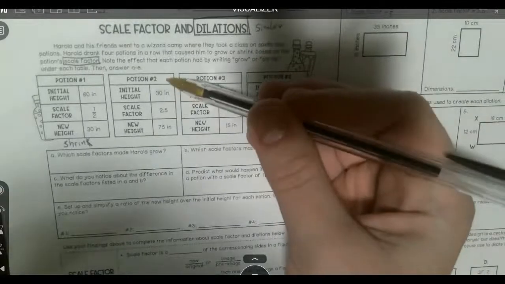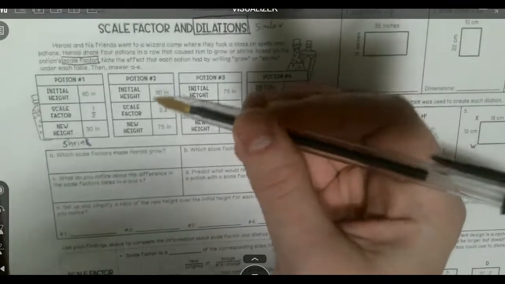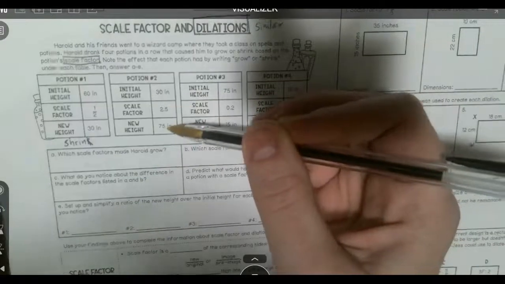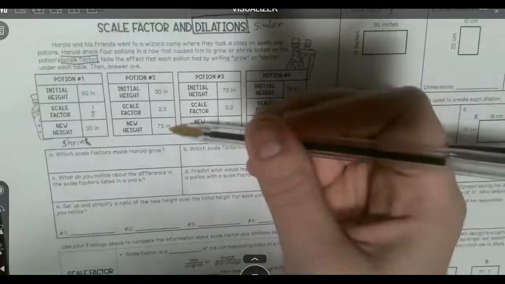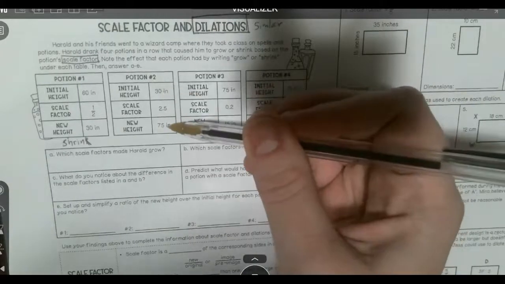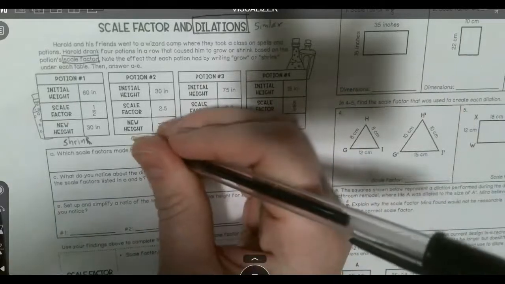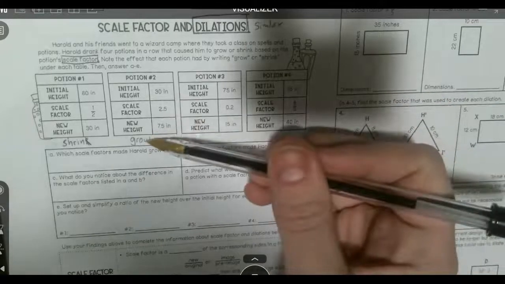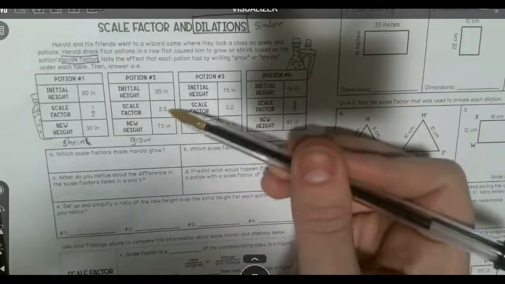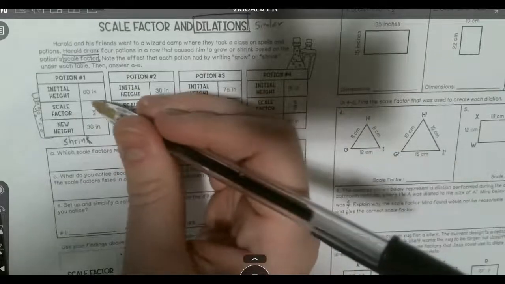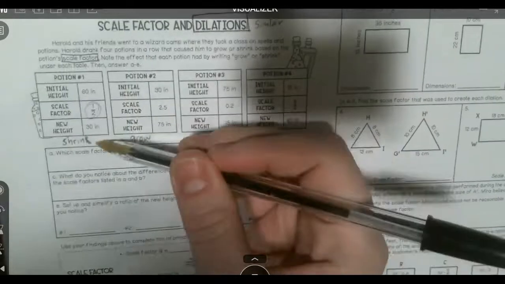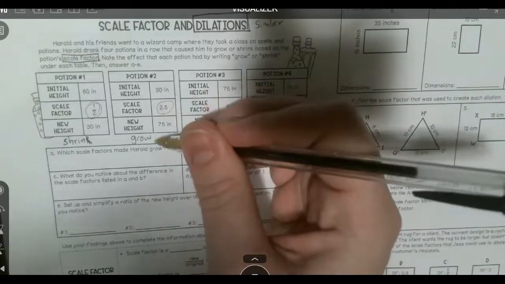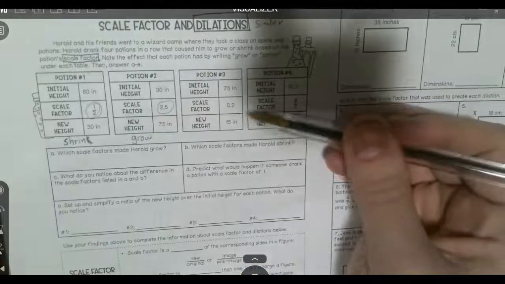Potion number 2. We start off at 30 inches tall. The scale factor was 2.5, and now Harold is 75 inches tall. 75 is more than 30, so I can say that he is growing. Okay, so what I want us to do is take a look at the different scale factors. When we had a scale factor of a half, we were getting smaller. When we had a scale factor of 2.5, we got bigger. Okay, so let's keep going.